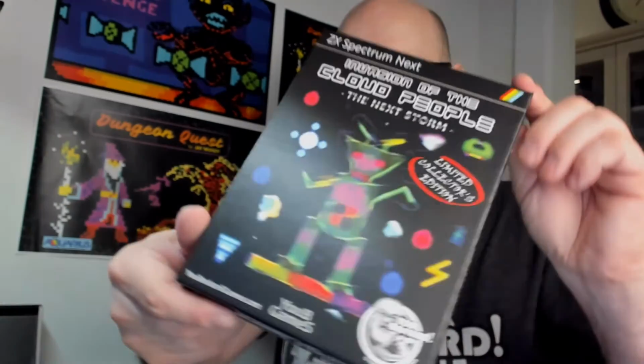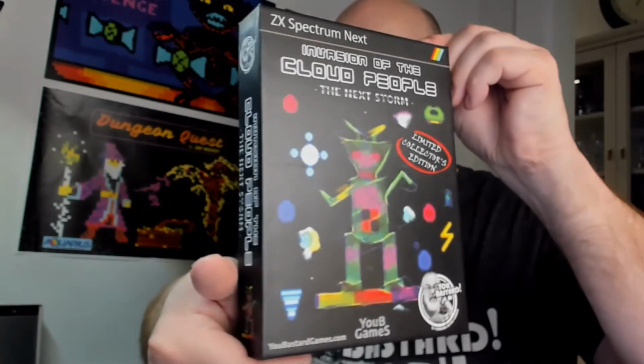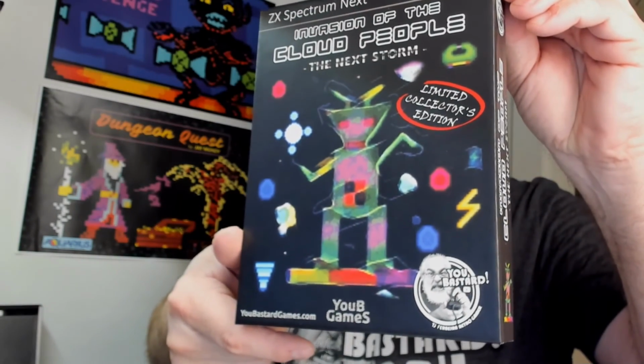Invasion of the Cloud People, with the graphics on the side. The next storm with TJ's logo. TJ's logo there. And a cloud person down at the bottom. Same on the edges. I think it looks gorgeous myself. There we have a nice limited collector's edition big box version of the Cloud People.